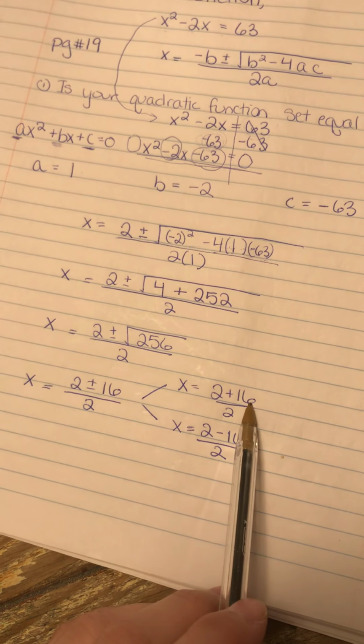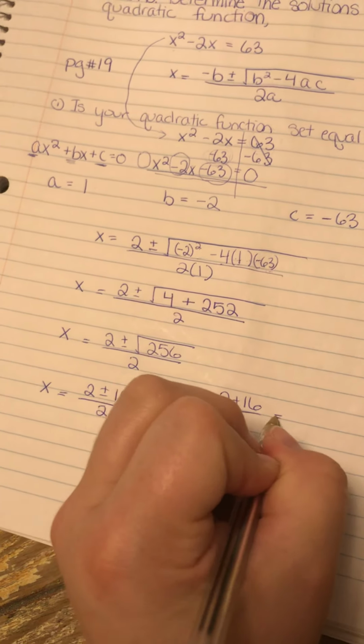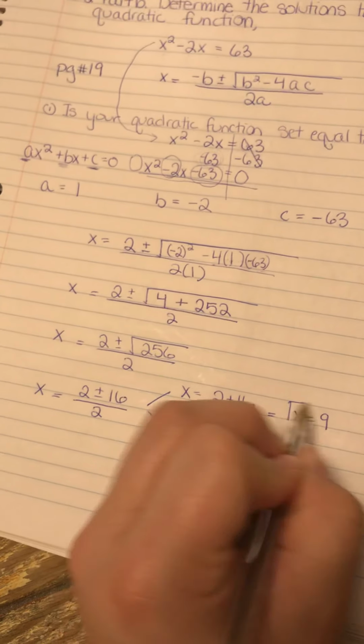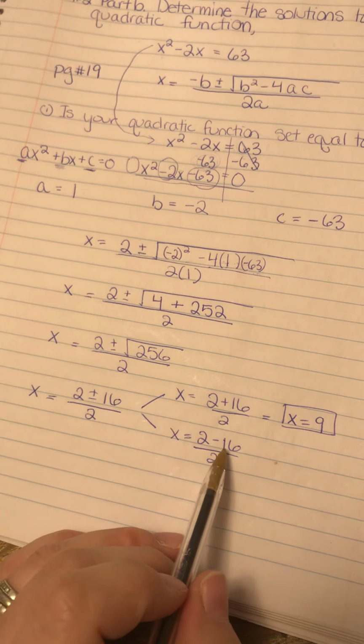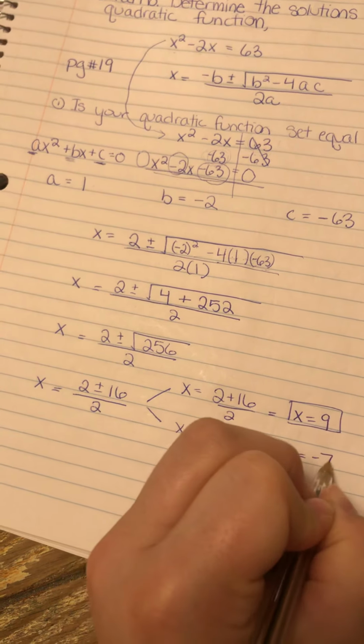So 2 plus 16 is 18, divided by 2 is 9. And then 2 minus 16 is negative 14, divided by 2. That's negative 7.